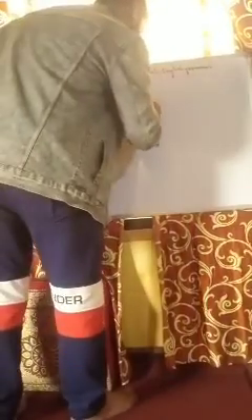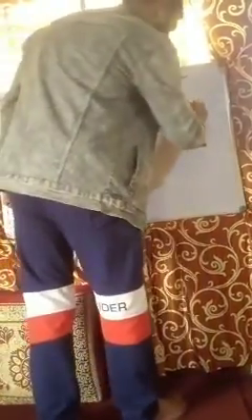Distinction between primary auxiliary verbs and modal auxiliary verbs. So dear students, today we have to learn how to differentiate between primary auxiliary verbs and modal auxiliary verbs. So please have a look.